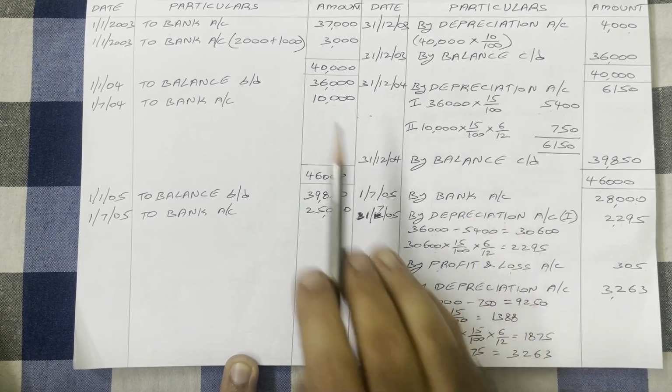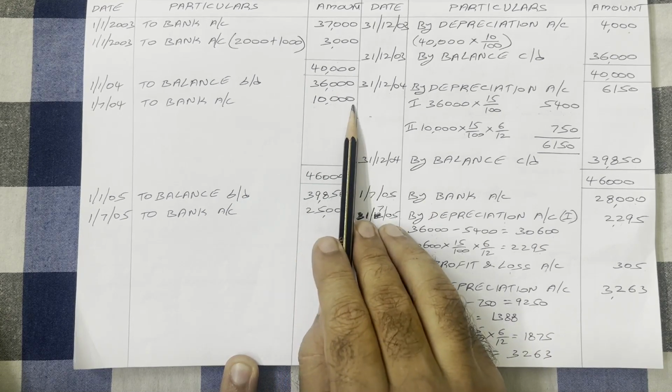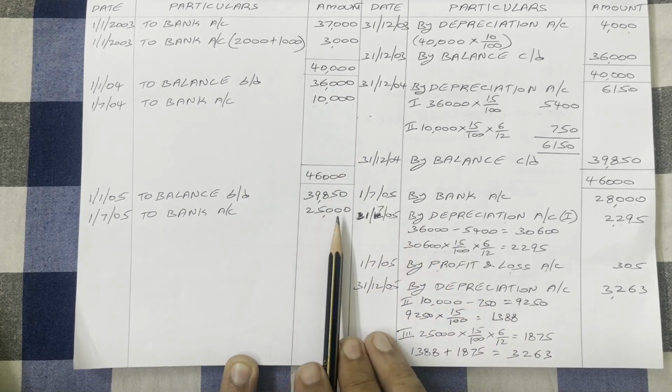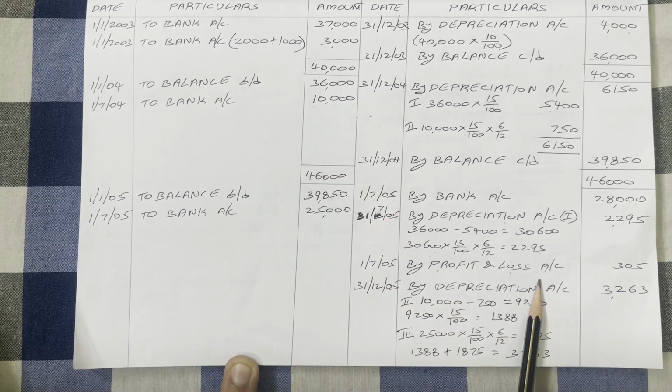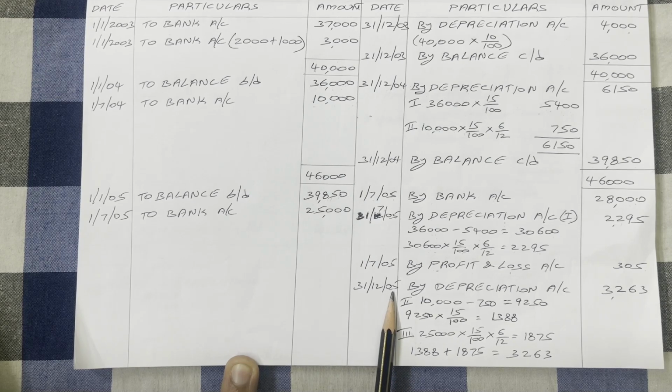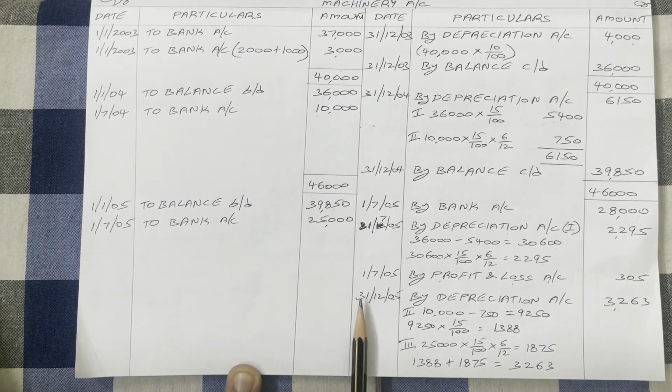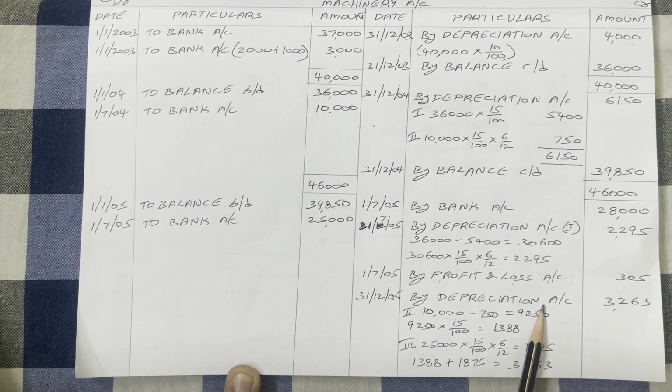Remaining assets, here 10,000 worth asset and here 25,000 worth asset. Two assets are remaining with us. So these two assets are continuing with us now. Therefore, on these two assets, at the year end, 31st December 2005, we have to provide the depreciation by depreciation account. And this is a diminishing balance method, no?